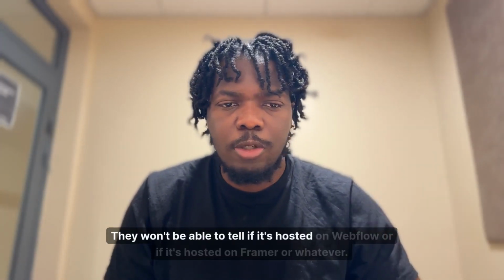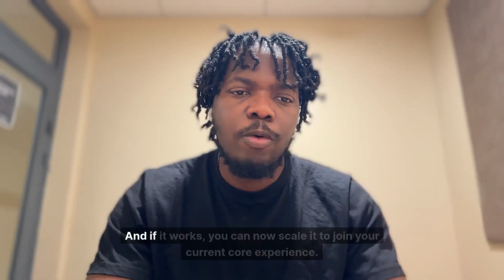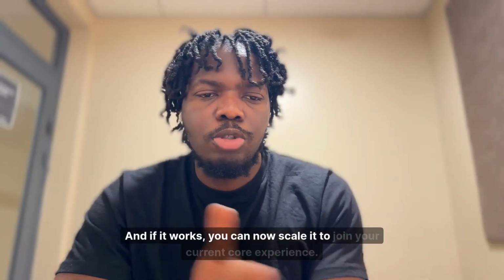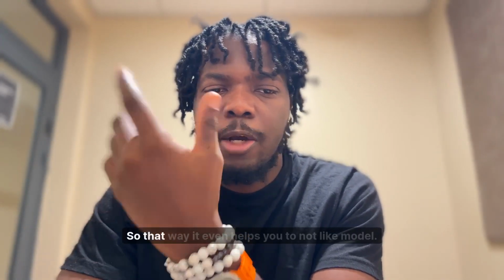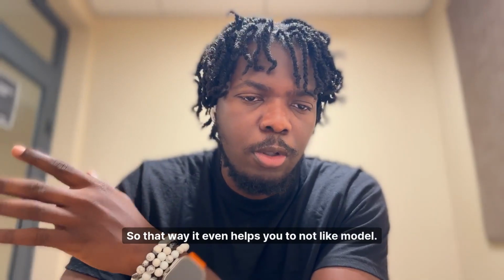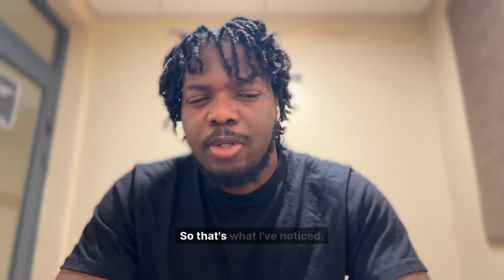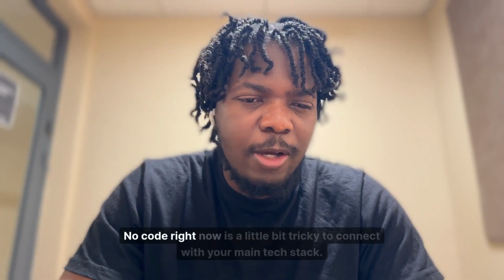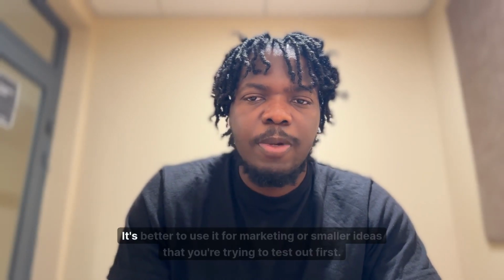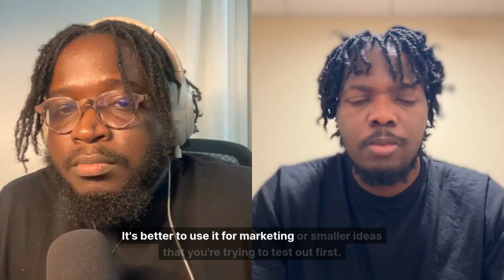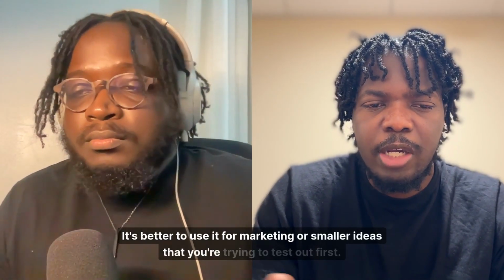They won't be able to tell if it's hosted on Webflow or Framer or whatever. You can just do that, and if it works, you can now scale it to join your current core experience. That way, it even helps you to not overmodel, especially with smaller teams as well. So that's what I've noticed. No code right now is a little bit tricky to connect with your main tech stack. It's better to use it for marketing or smaller ideas that you're trying to test out first.